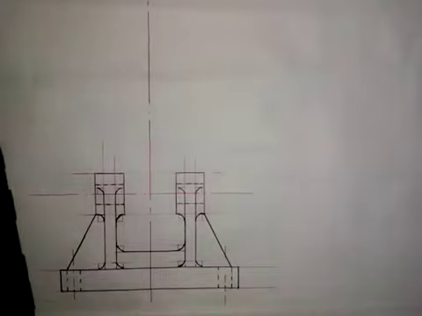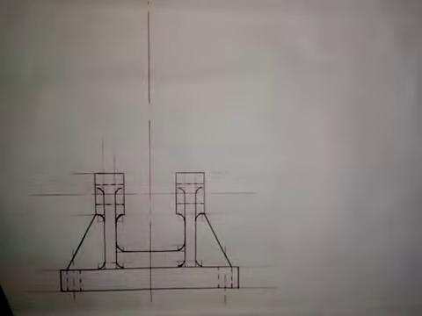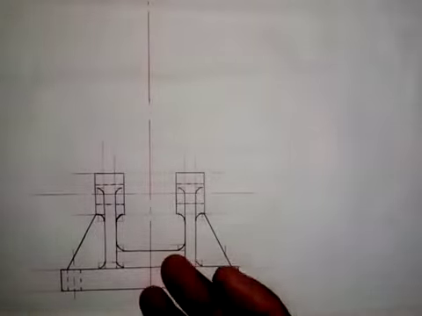Back to my channel. We are continuing from where we stopped. So we have answered question A, which is for us to draw the given front elevation, which we have done, as you can see it here.